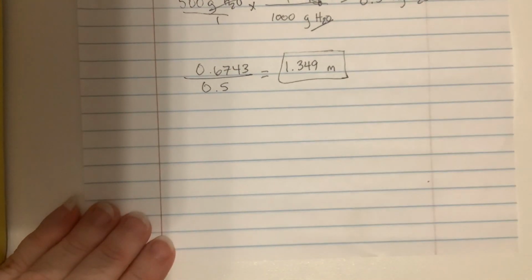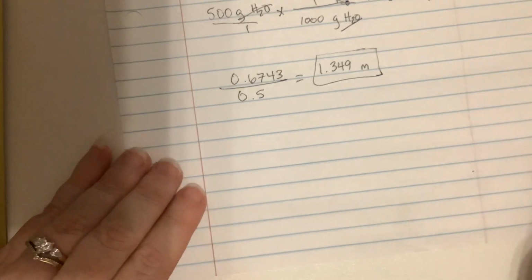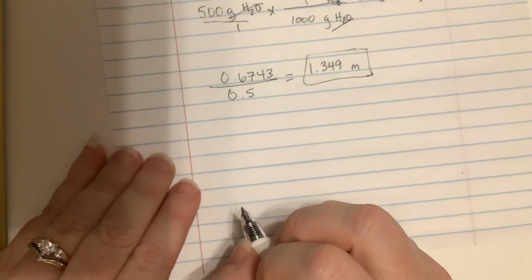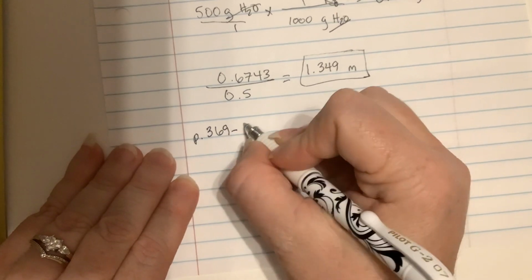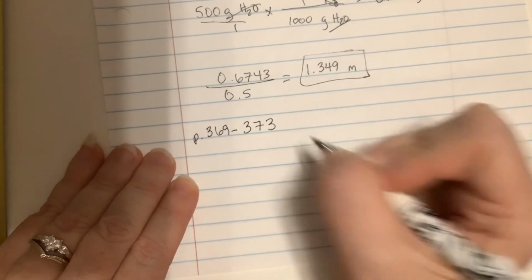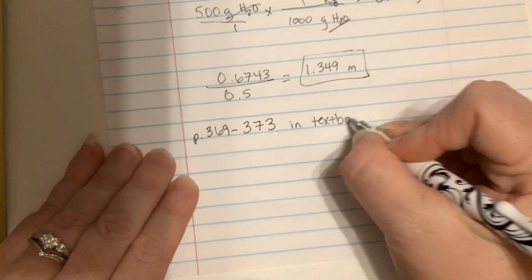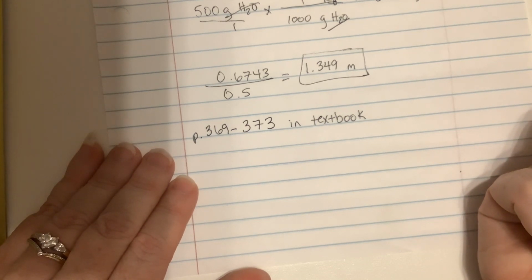Now, I am not going to do examples of this next thing. I'm going to talk about it a little bit, and then I'm going to have you look in your book, because there are some really great examples on pages 369 to 373, maybe a little bit further beyond 373 in your textbook, where they break apart these problems step by step and tell you how they found it and where they got that information from.